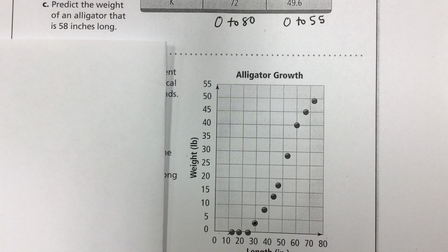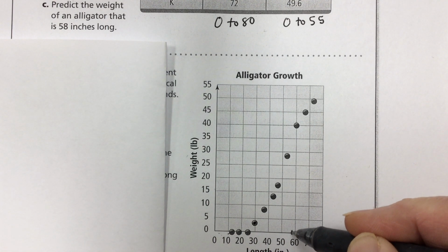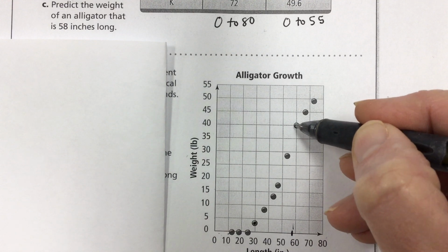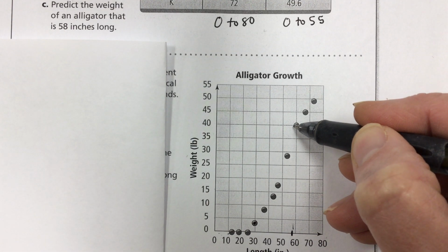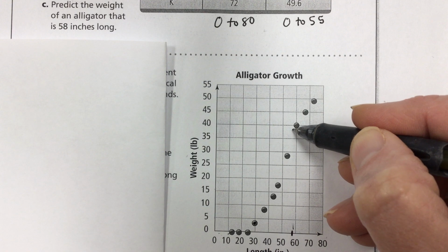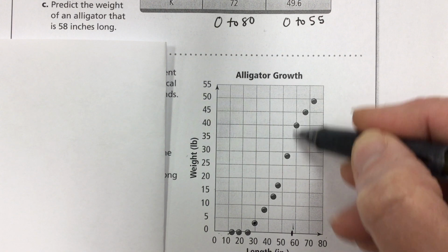Also, what can you predict about the weight of an alligator that is 58 inches long? So what do we predict about an alligator that is 58 inches long? If we're out here about 58, somewhere about right here, let's go up. So when we go up here, we see that the weight would be somewhere between 30 and 40 anyway.